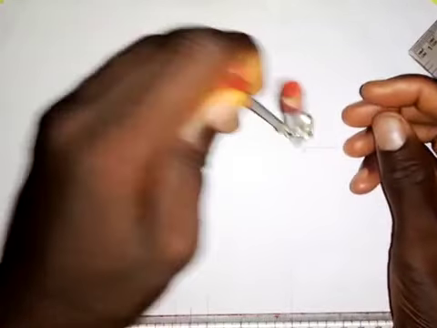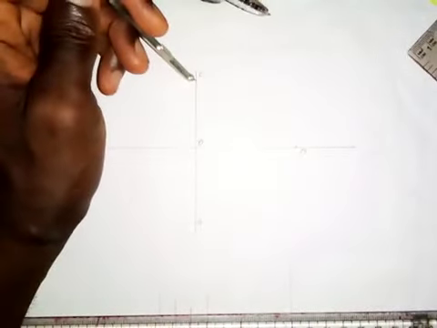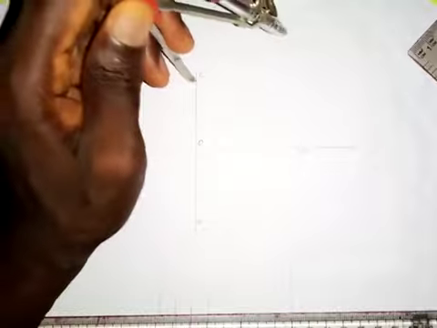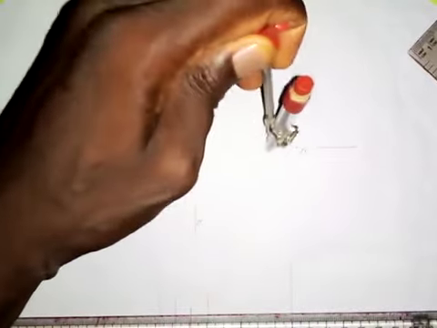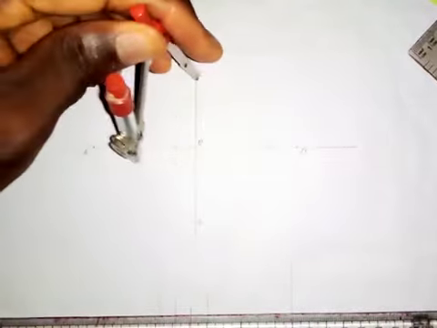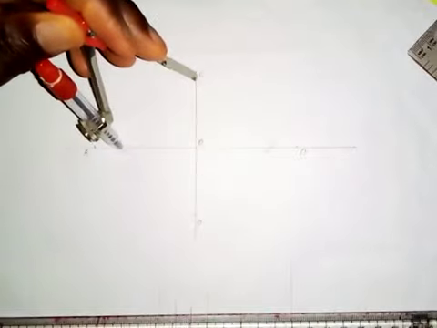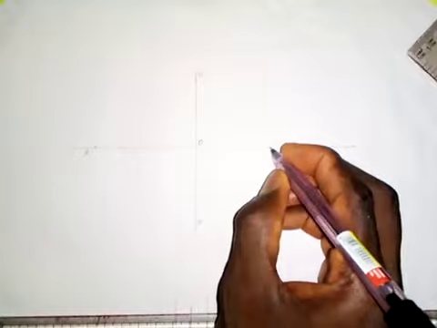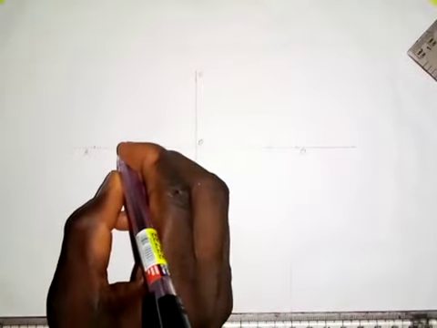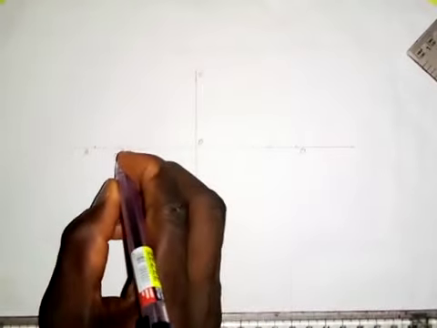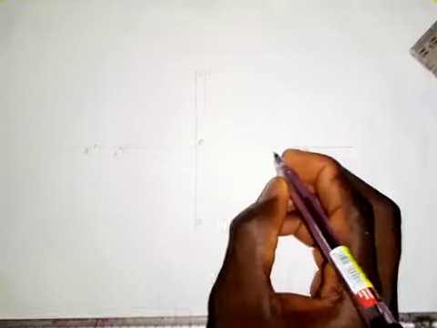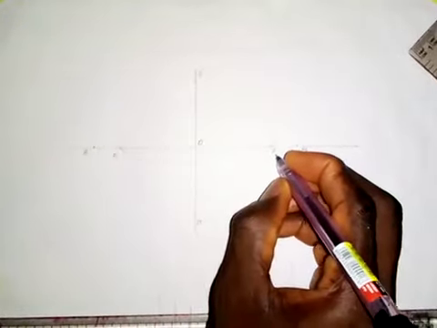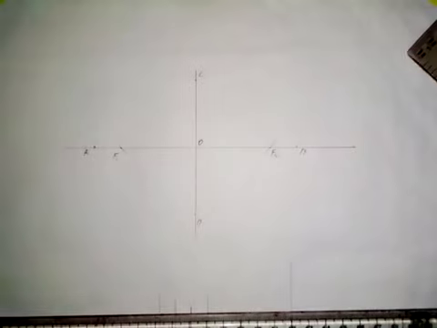Put the pinpoint at point C here. Then you make an arc on this side, and you also make an arc on this side. Looking at what we have here, these are the points of the foci. This is focal point 1, so I will call it F1, and this is focal point 2.